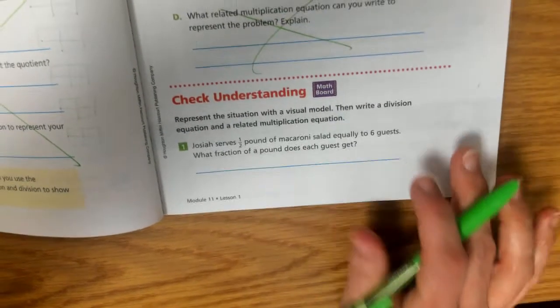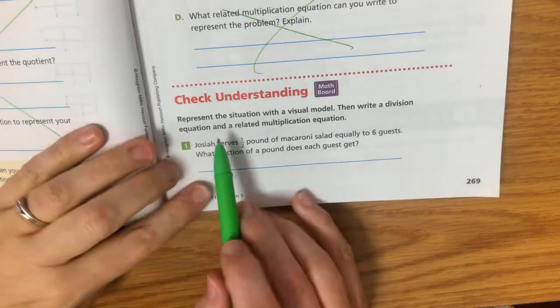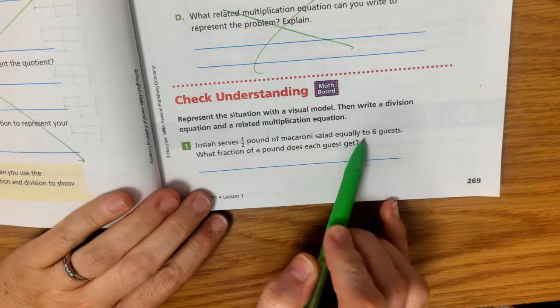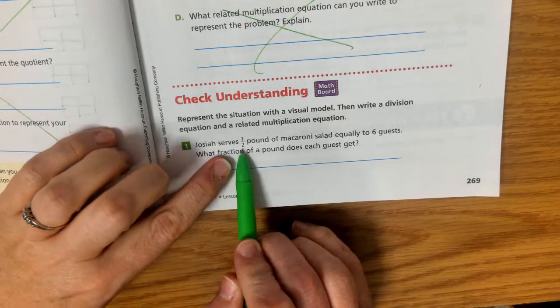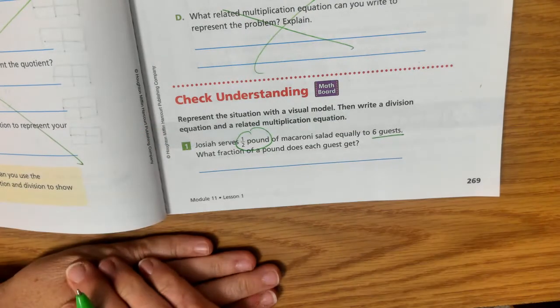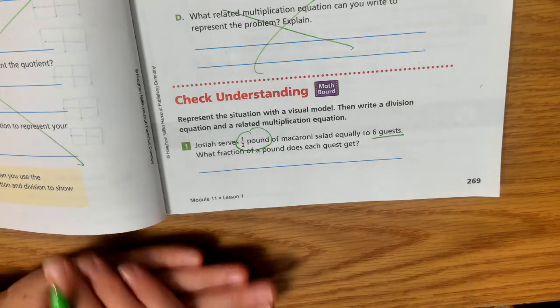So represent the situation with a visual model, then write a division equation and a related multiplication equation. Josiah serves 1/2 pound of macaroni salad equally to 6 guests. So we have 1/2 pound being shared by 6 people. So we have a part of something being shared by a number of people.